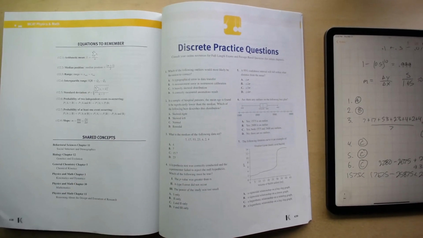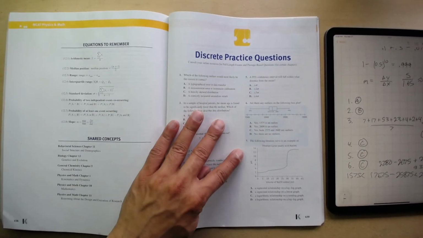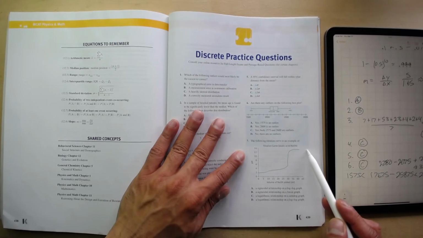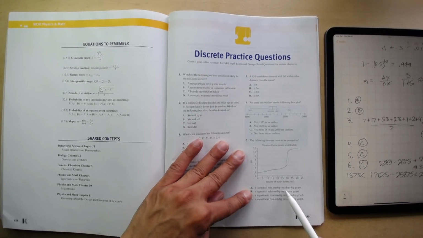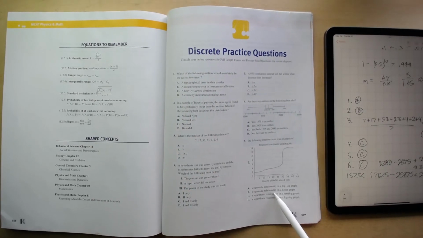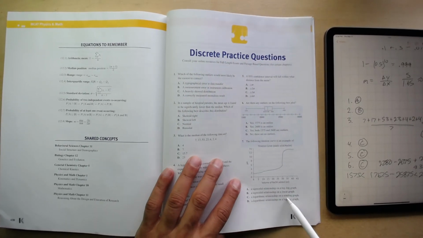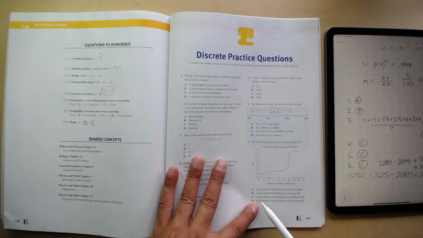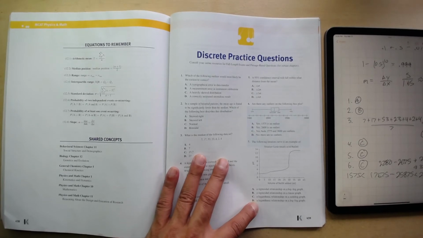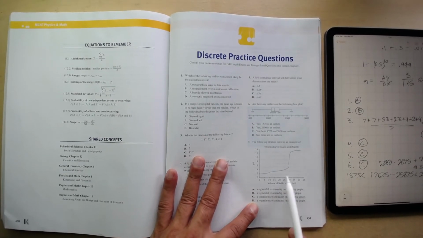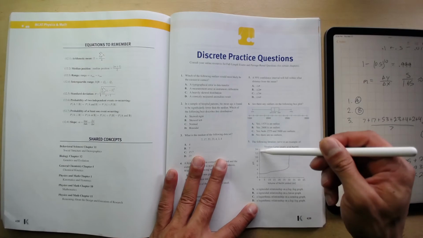All right. Number 7, the following titration curve is an example of a sigmoidal relationship on a log-log graph, a sigmoidal relationship on a linear graph, a logarithmic relationship on a semi-log graph, a logarithmic relationship on a log-log graph. Volume is not logarithmic. pH is logarithmic.